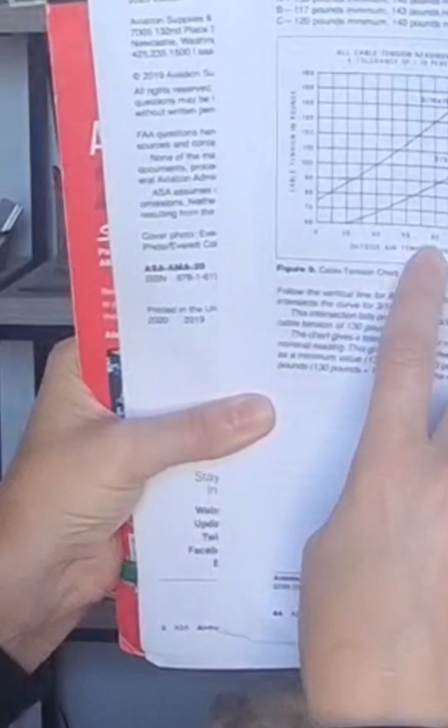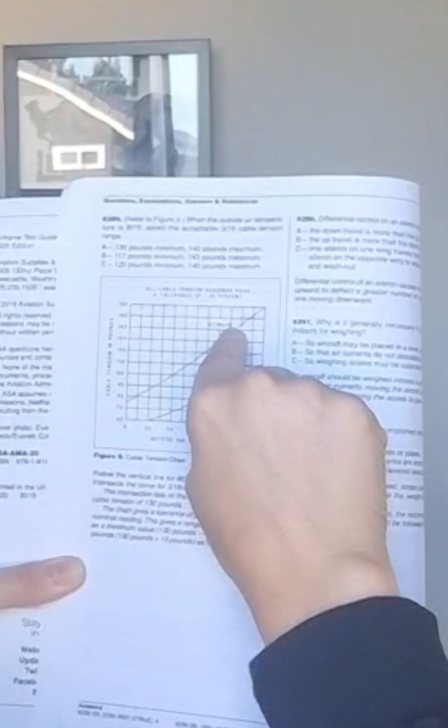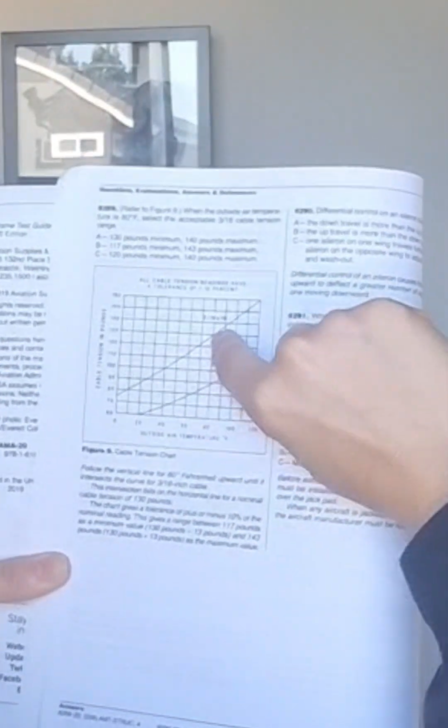Question, another figure with a graph. When the outside air temperature is 80 degrees Fahrenheit, select the acceptable 3/16 cable tension range. Okay, so let's see if this shows up on camera. On the bottom here is temperature. So at 80 degrees, you go up until you hit the 3/16 line. So that's up here.